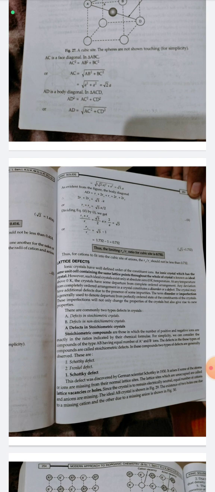Any deviation from a completely ordered arrangement in a crystal constitutes a disorder or a defect. The crystal may have additional defects due to the presence of some impurities, and the term disorder or imperfection is generally used to denote departure from the perfectly ordered state of the constituent particles.